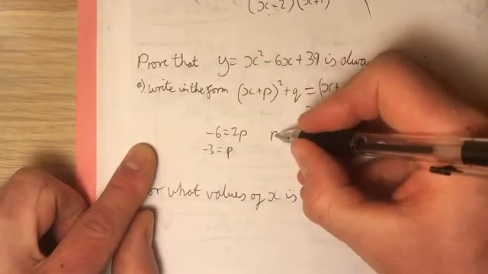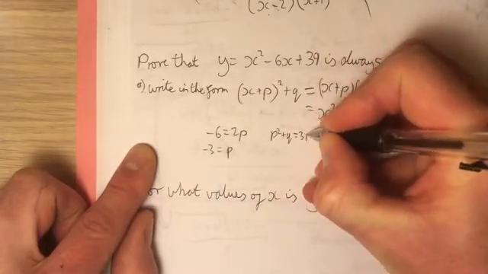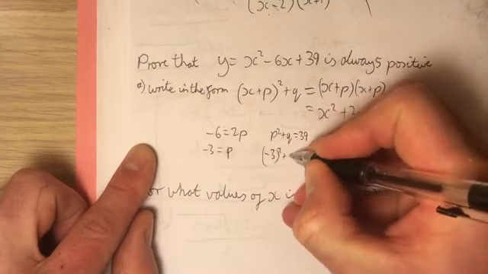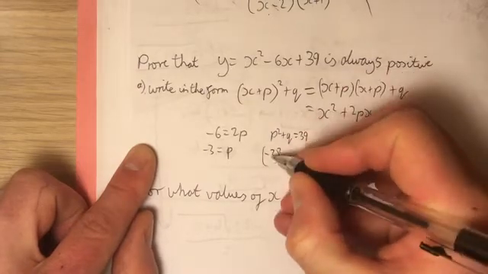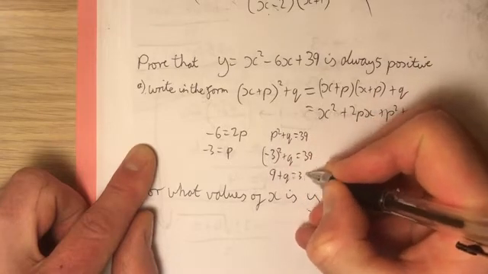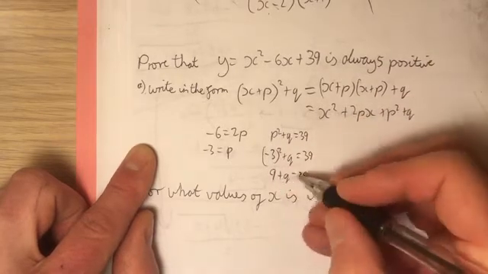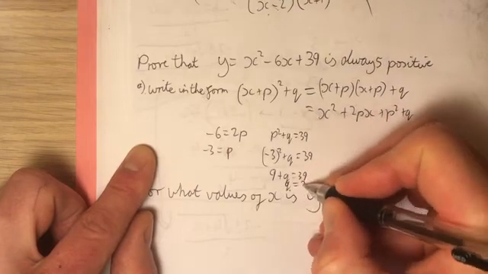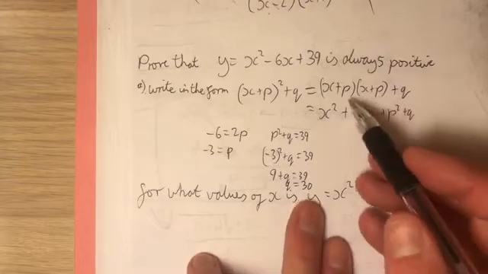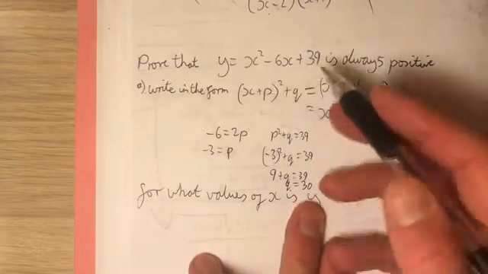So if I've got p squared plus q is 39, and p is negative 3, negative 3 squared plus q is 39, 3 squared is 9, so 9 plus q is 39, positive, notice, and that means that q is going to equal 30, okay? So I can now write this in this form.